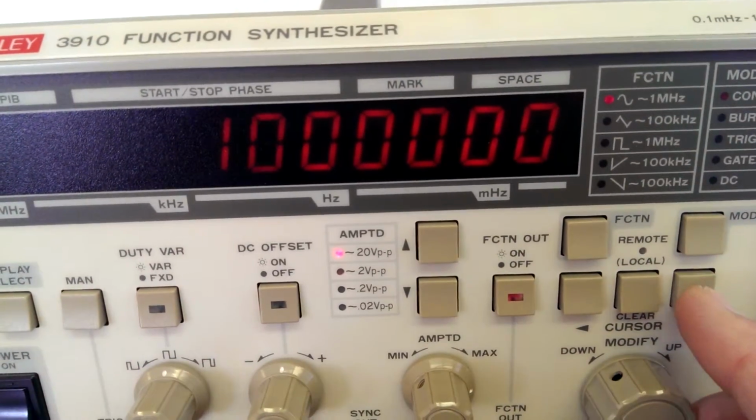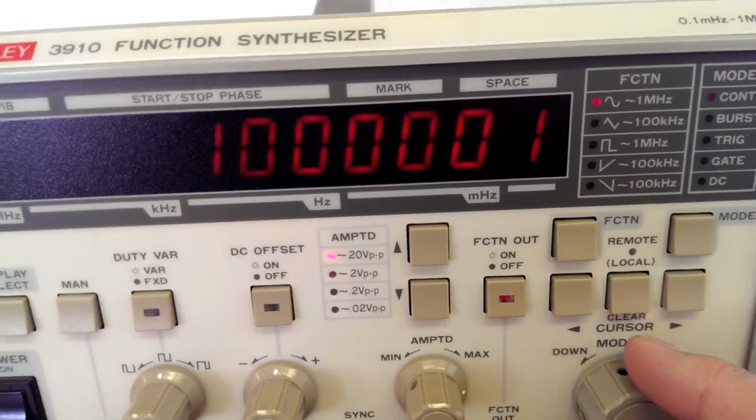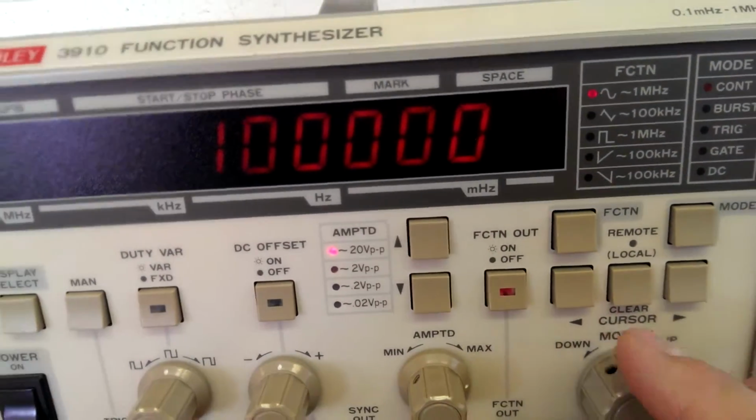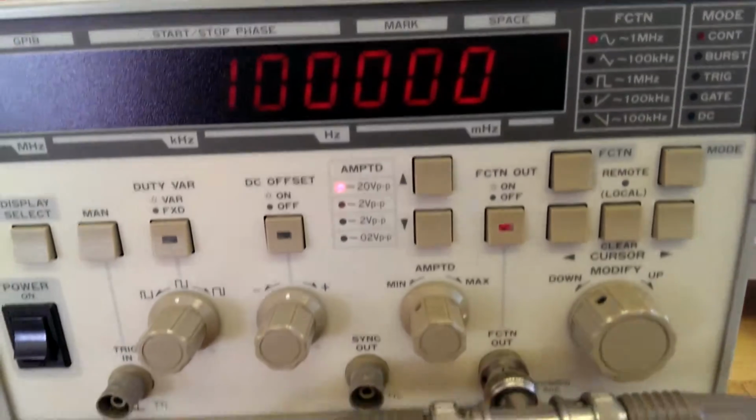And again, you can move the cursor to any point. If you want to set it to 100.0001 hertz, I just did. But we're going to leave it at 100 hertz.